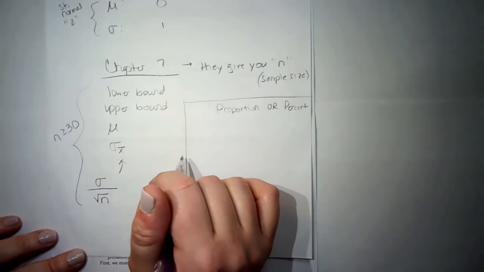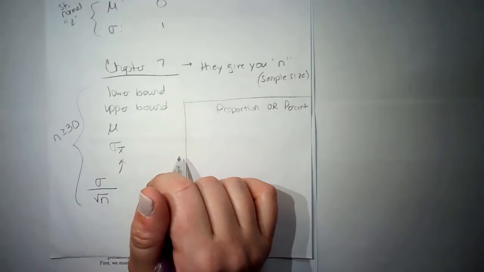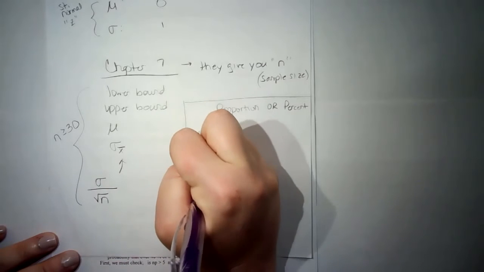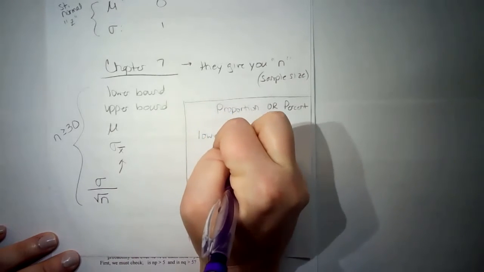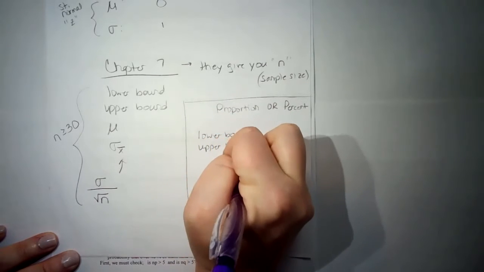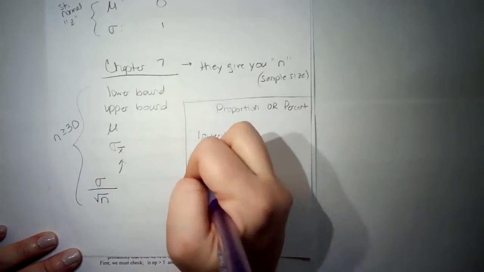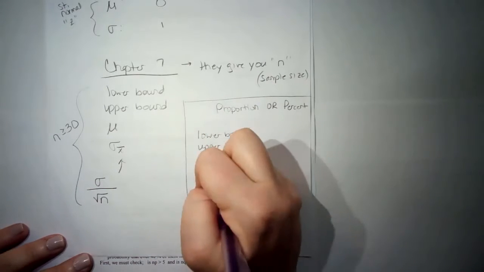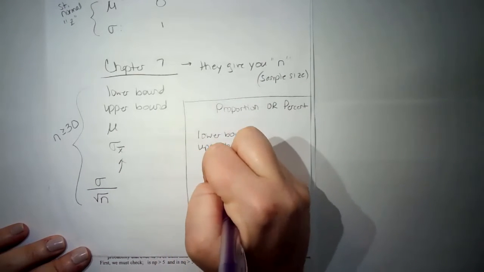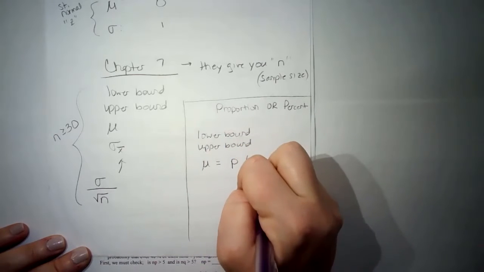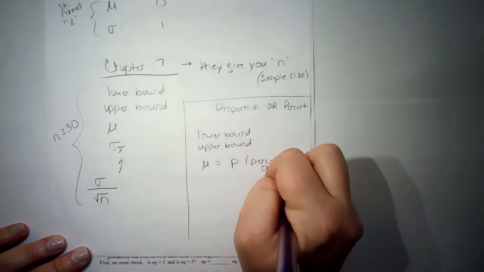Okay, so you are still going to have a lower bound. You're still going to have an upper bound. That hasn't changed at all. But when it's time for you to find the mean, it is going to be P, or the percent, but you're going to change it to a decimal.